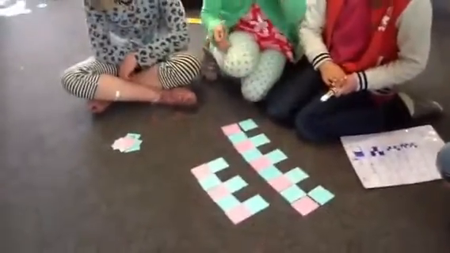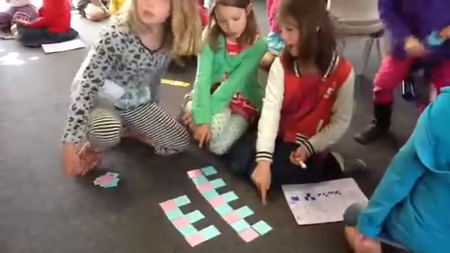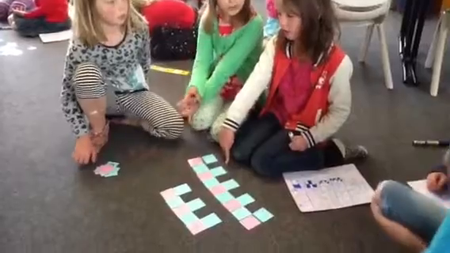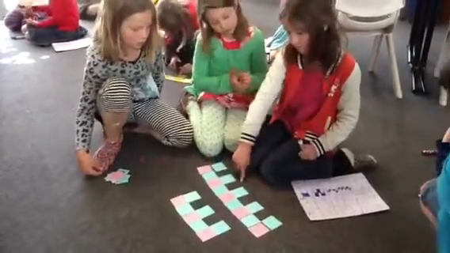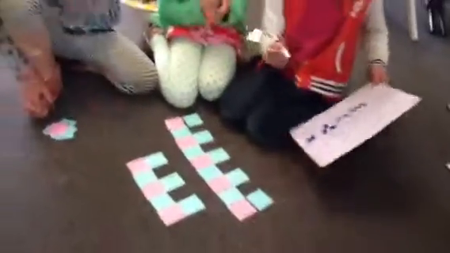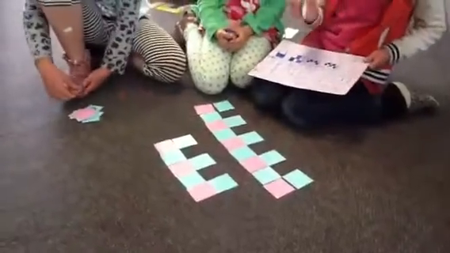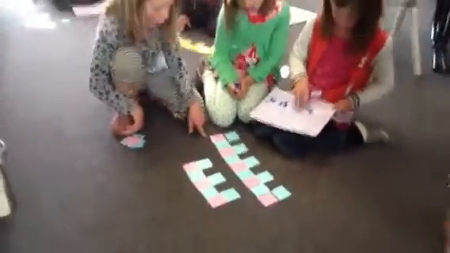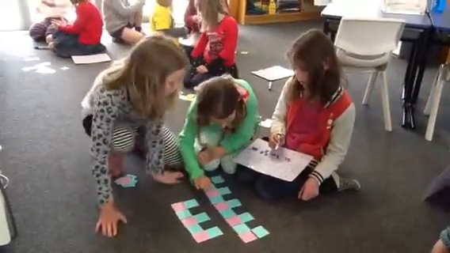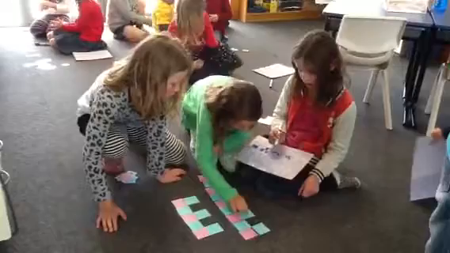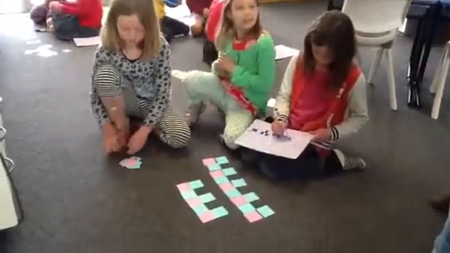So what's the top one? Okay, how do you know it's 3 and how do you know it's 5? Because it's got 3 feet. Excellent. Awesome, well done. Okay, so tell me, let's look at the 5 spotted peed now, how many squares does it have in total? 14. Okay, you worked that out by counting.